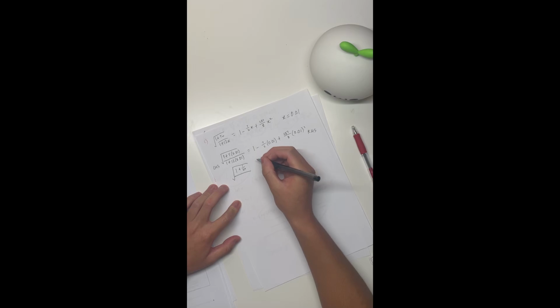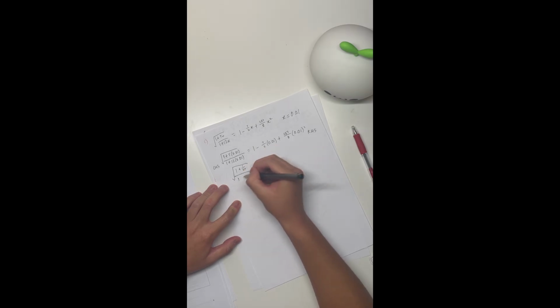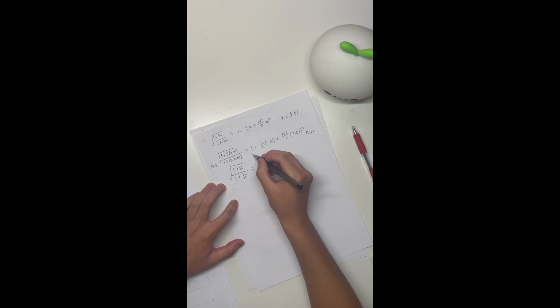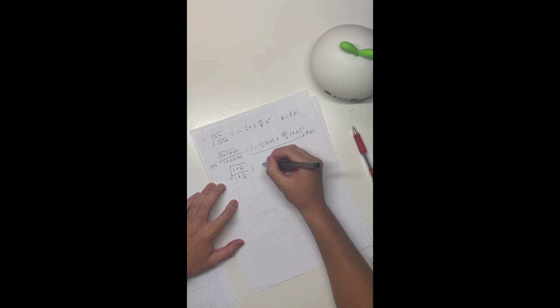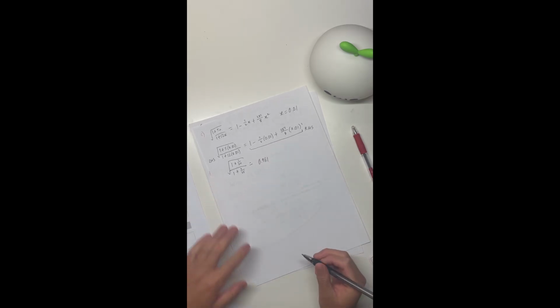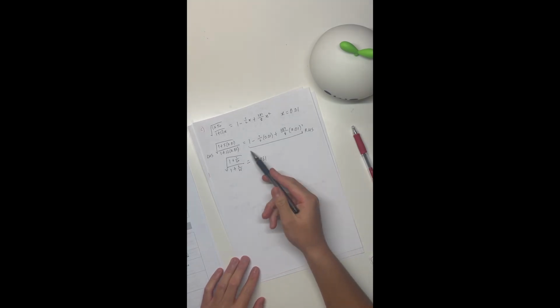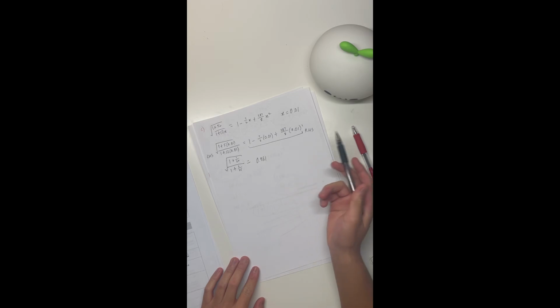Same thing for 12 times 0.01, which is equivalent to 3 over 25. If you put all this in a calculator, you will be able to get this number, 0.961. This is calculator allowed, so you don't have to do it without a calculator, just a waste of time.